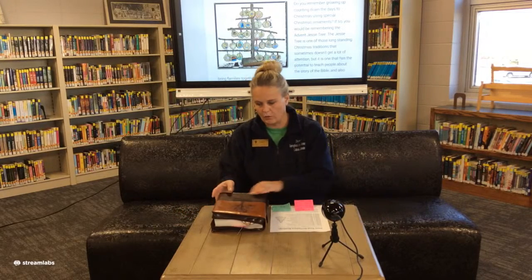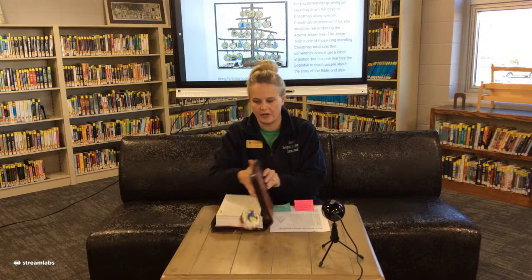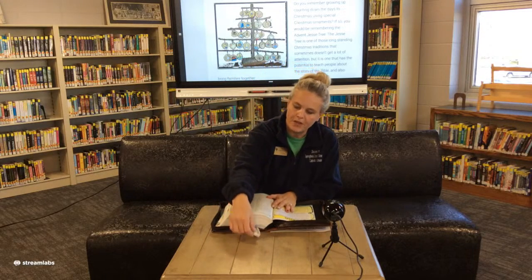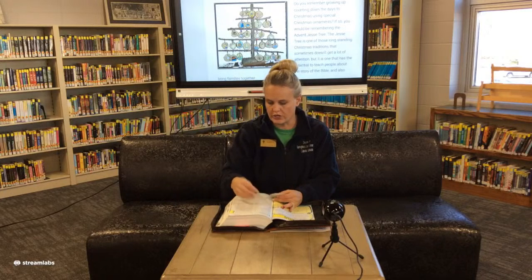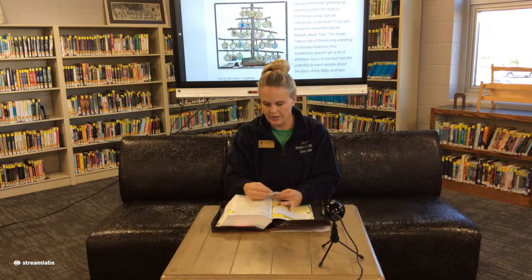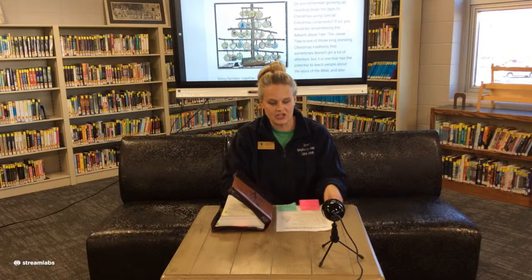So each day, what we're going to do is I'm going to read a Bible story that tells a little bit about Jesus's family tree. And then we're going to have our ornament that will be placed on the tree that is in the middle of the hallway. So the first story obviously starts with creation.